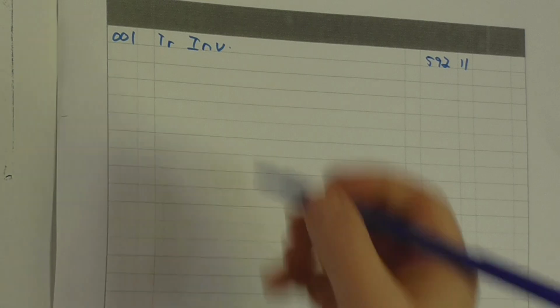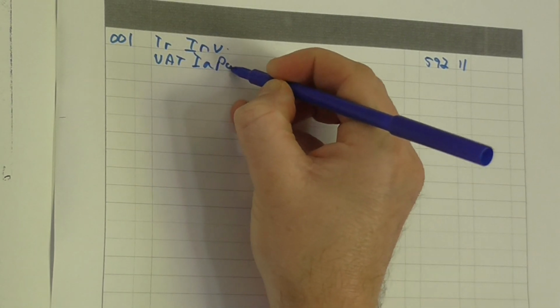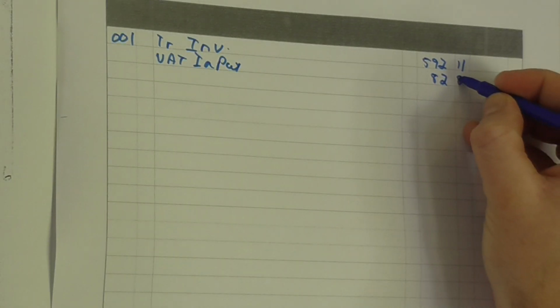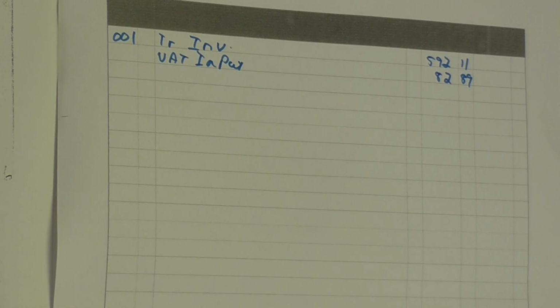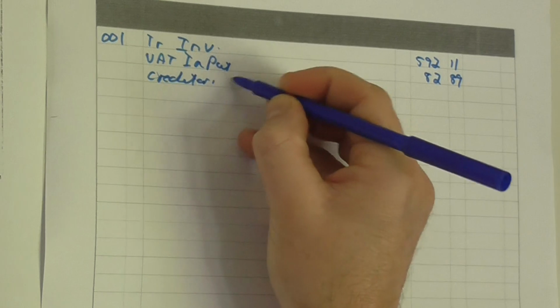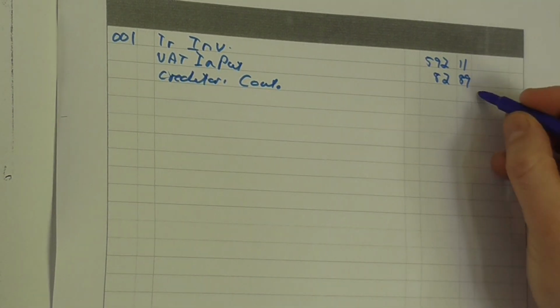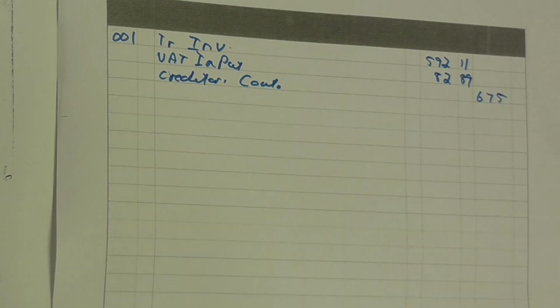The other debit we had was VAT input, and that was 82.89. Then we had our creditors control, which had a credit amount of 675.